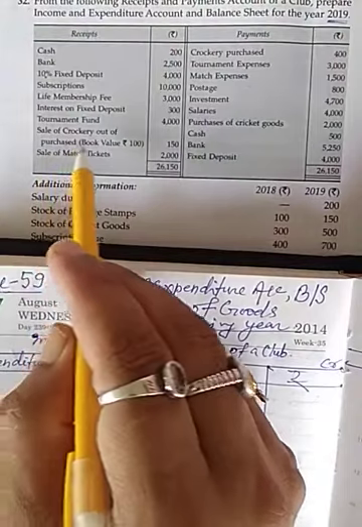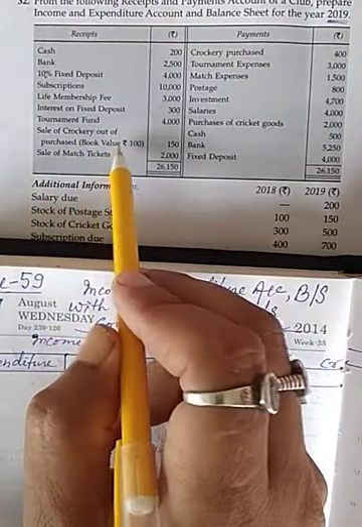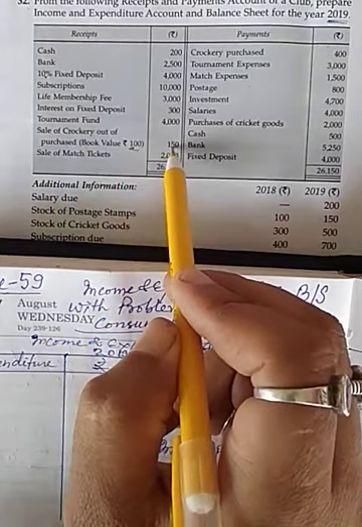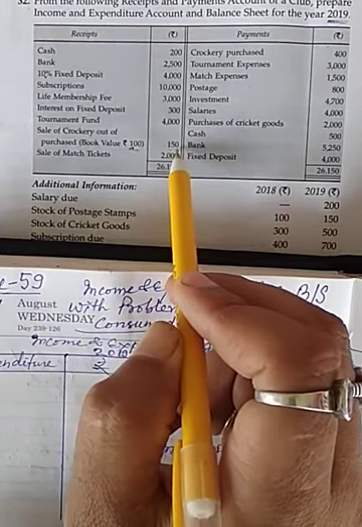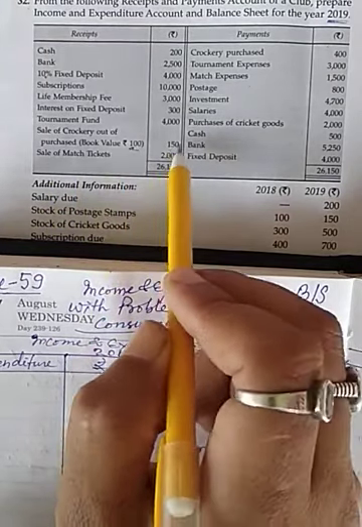Book value is given 100 and sold for 150, so it will be profit of 50 rupees and I will show it in income side. Profit on sale of crockery 50 rupees.